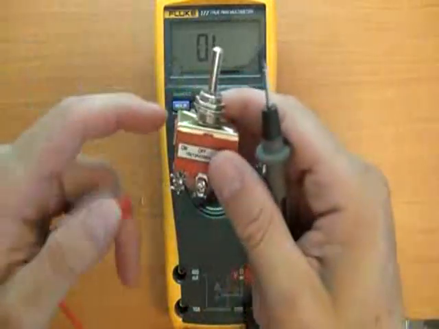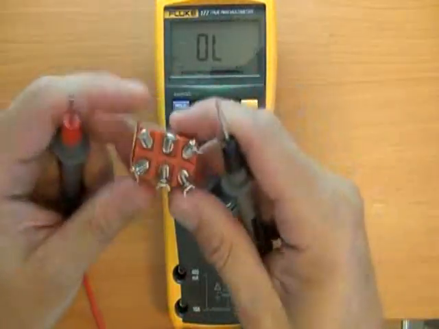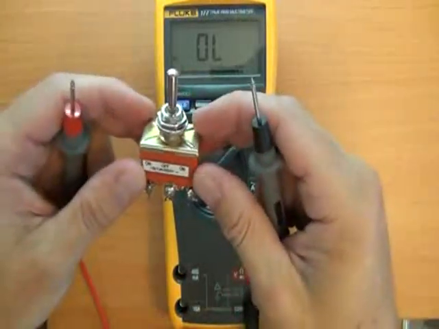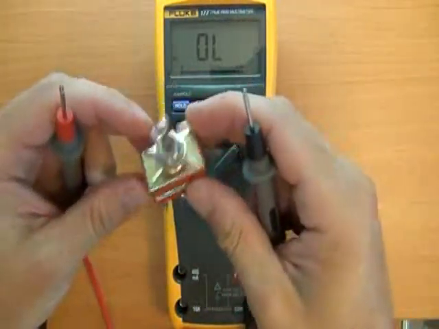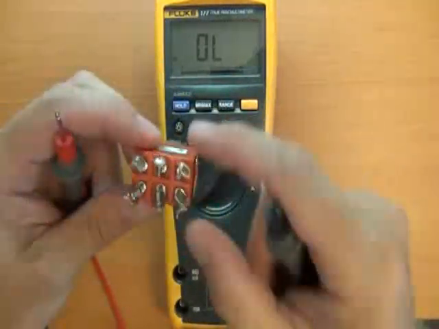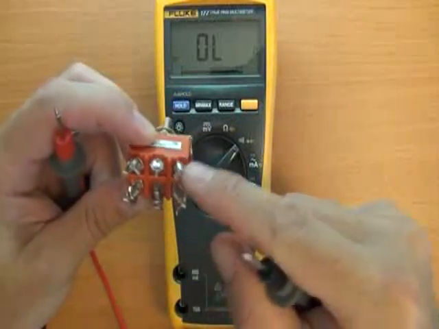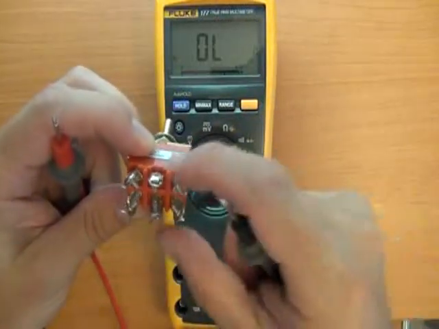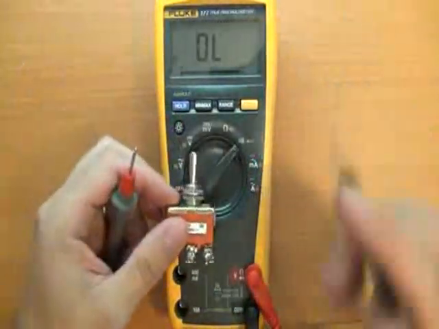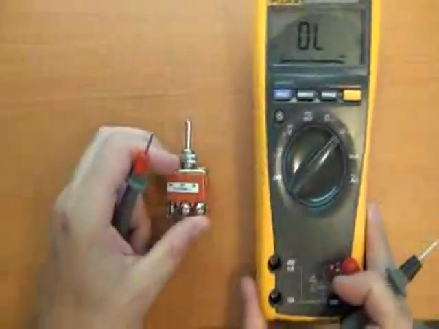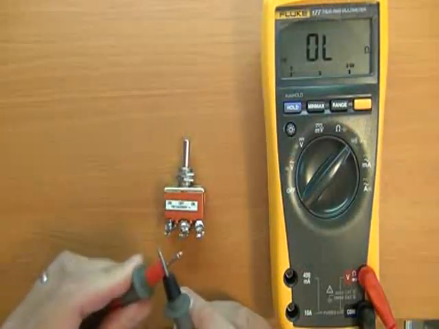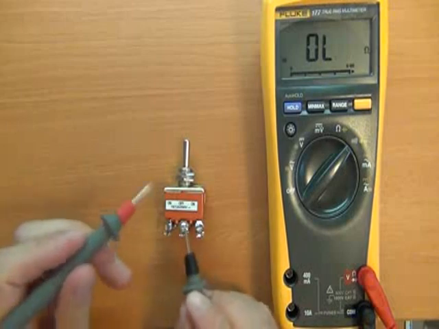But here we've got a switch. This switch happens to be a double pole, double throw, if I remember correctly. So it's got several connection paths inside, but I might not know which of these connection tabs on the switch are connected when it's on. So let me just put the multimeter down there. The beauty is we don't need to look at the display for this example. We're waiting to hear the sound.